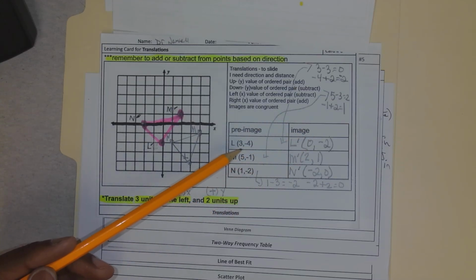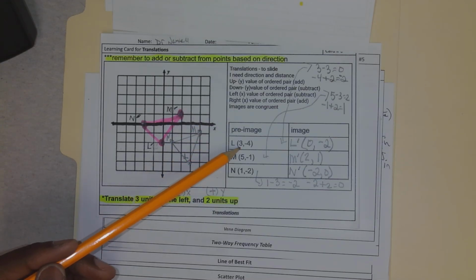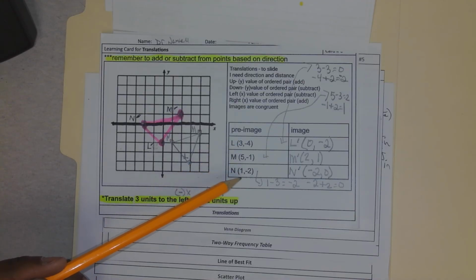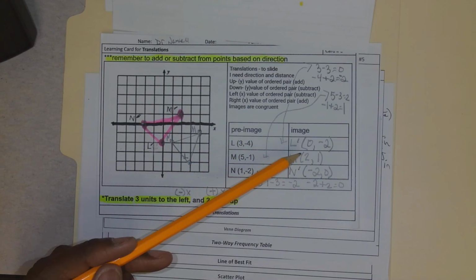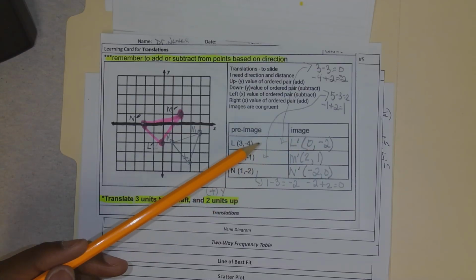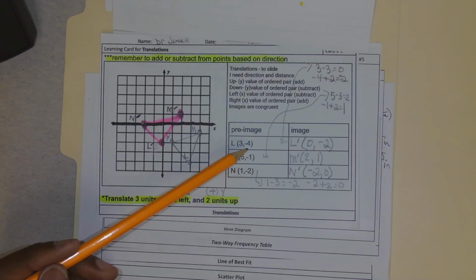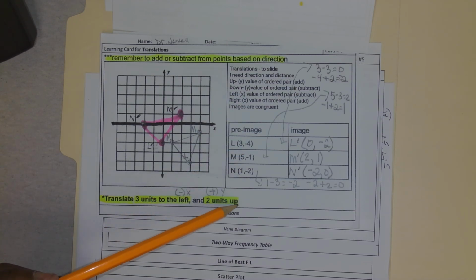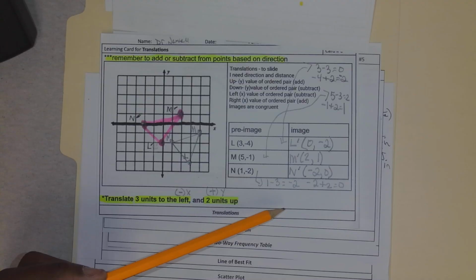So if I start at 3 and I am going to translate 3 units to the left, because the first value in my ordered pair is the x value, I'm going to subtract 3. And when I subtract 3 from 3, I get 0. When I add 2 units on my y point, which is -4, -4 plus 2 gives me -2. And that's how I did this work, okay?